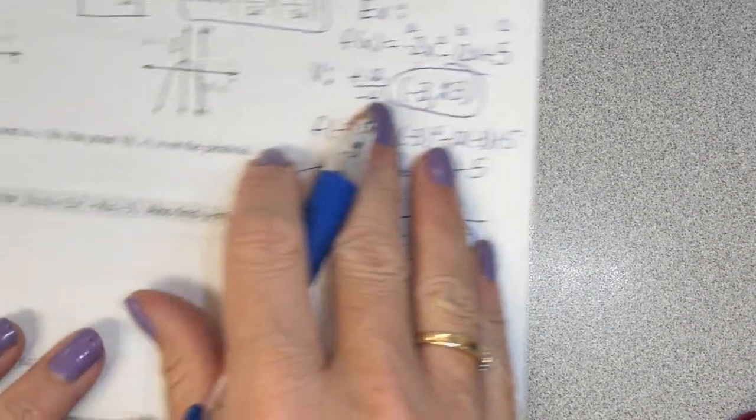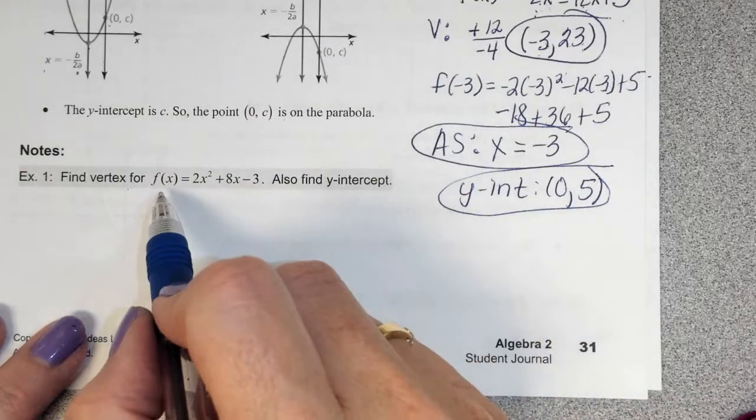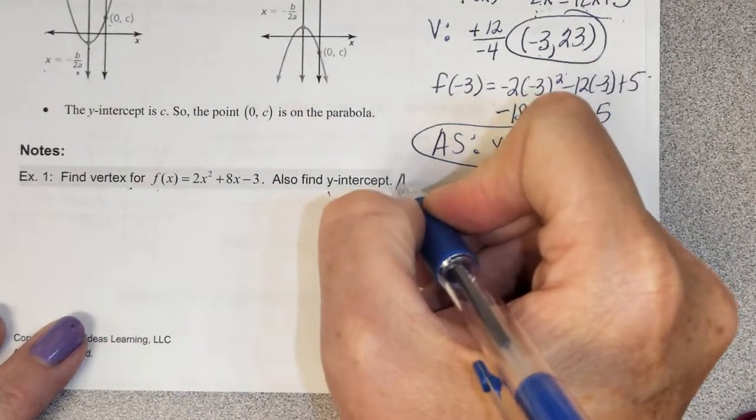All right. So now you guys are going to try this one on your own. Find all that information. The vertex, the Y-intercept, and also find that axis of symmetry.